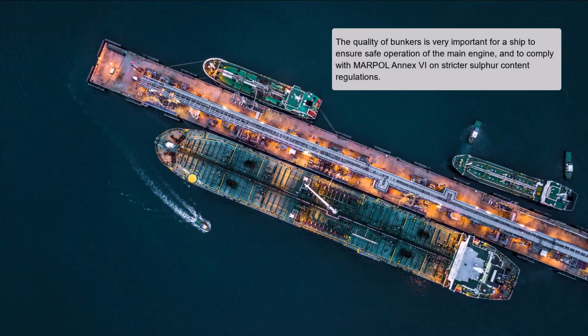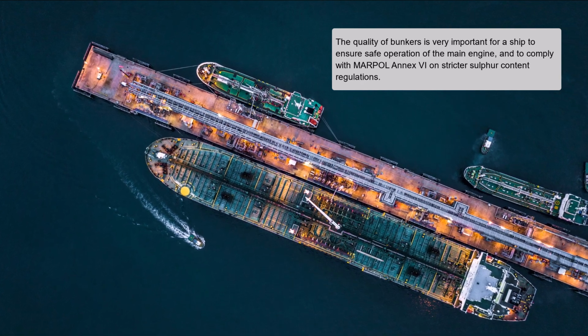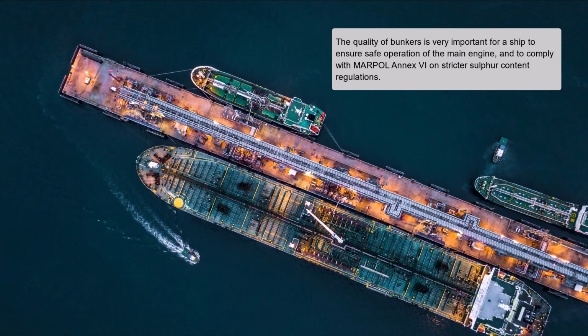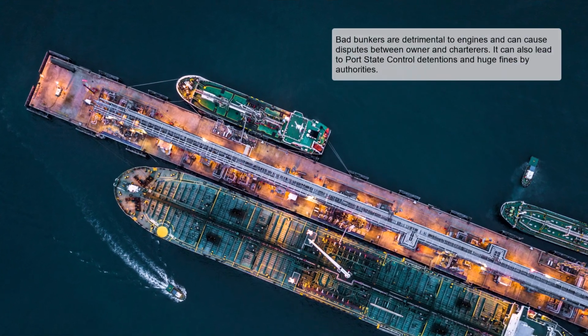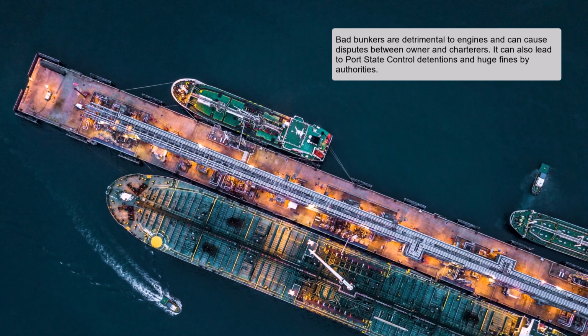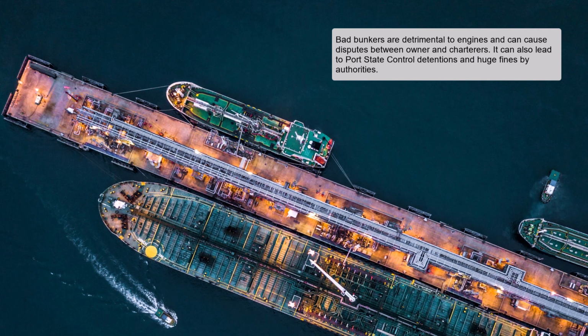The quality of bunkers is very important for a ship to ensure safe operation of the main engine and to comply with MARPOL Annex 6 on stricter sulfur content regulations. Bad bunkers are detrimental to engines and can cause disputes between owner and charterers. It can also lead to port state control detentions and huge fines by authorities.